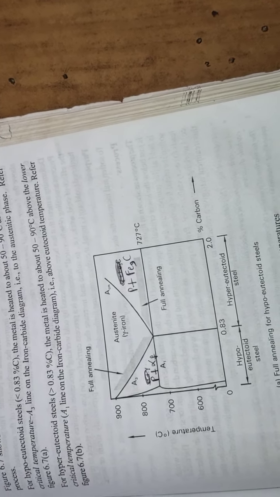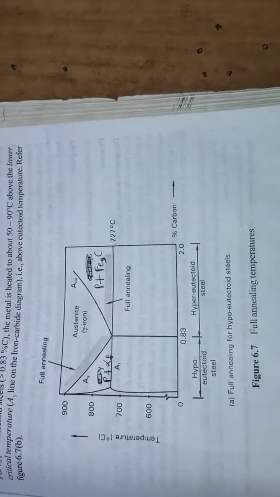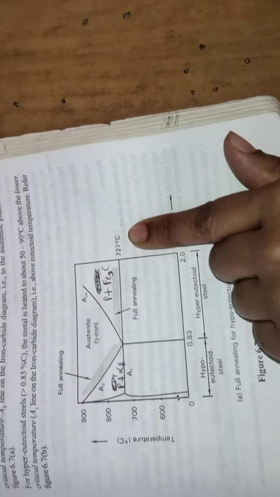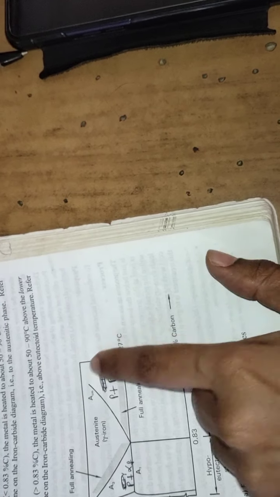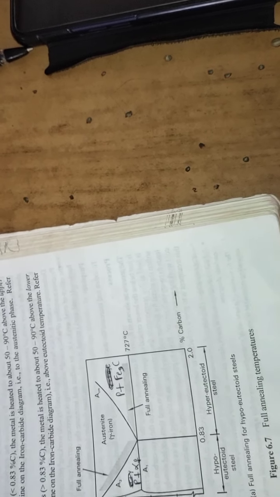So moving on, how the full annealing process is done: before concentrating on the graph, we will note that it involves heating the metal, specifically steel, above 727 degrees Celsius. 727 degrees Celsius is the LCT, lower critical temperature. So we heat the metal above 727 degrees Celsius, hold it there for a considerable time, and then cool it slowly. We don't cool it very fast.